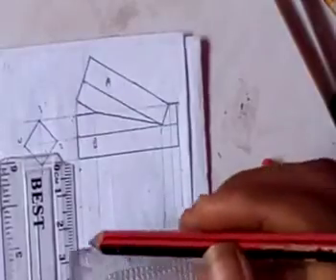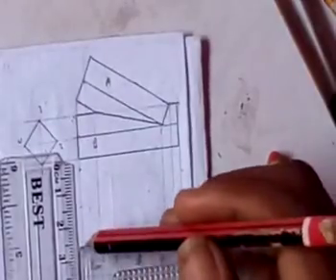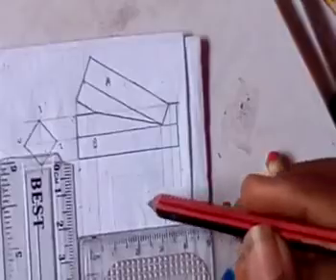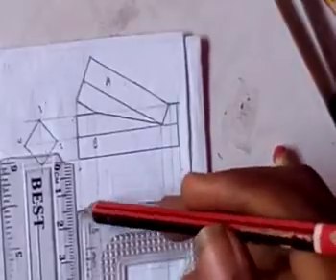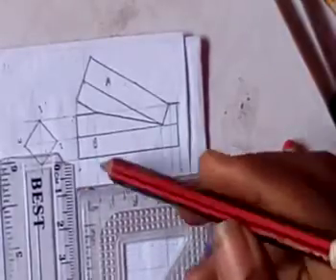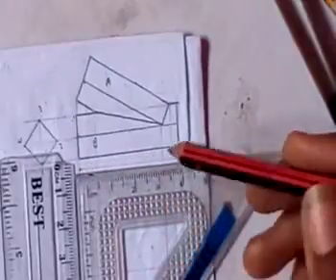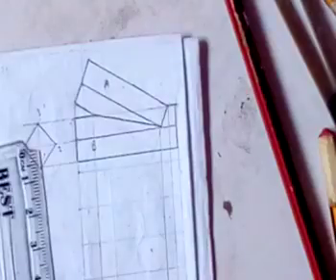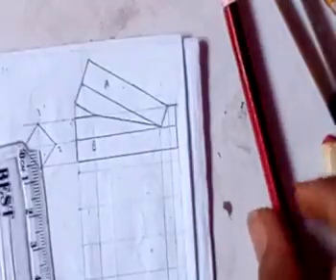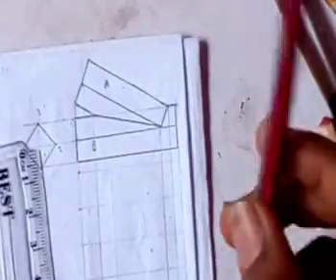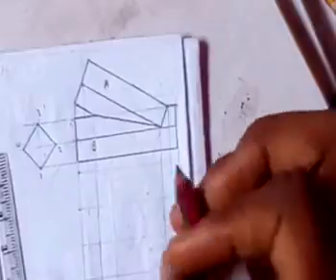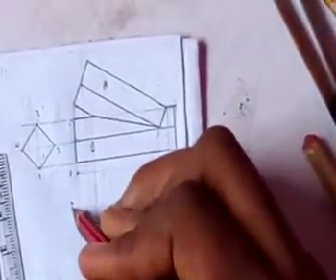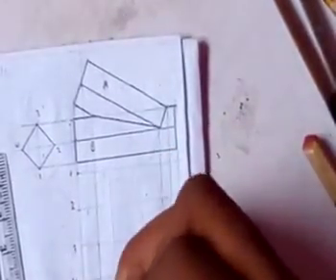There will be 5 horizontal lines. So I have the 5 horizontal lines through each of these points. Now the next step is to label these number 1, number 2, number 3, number 4, and back to number 1.